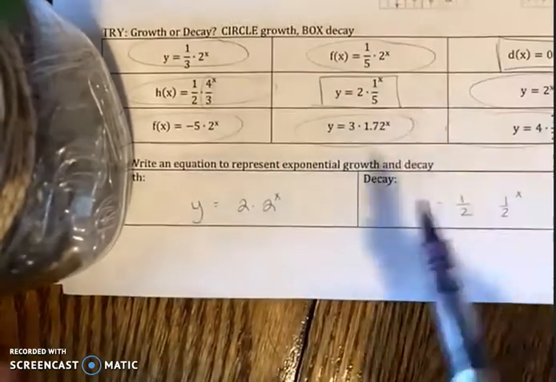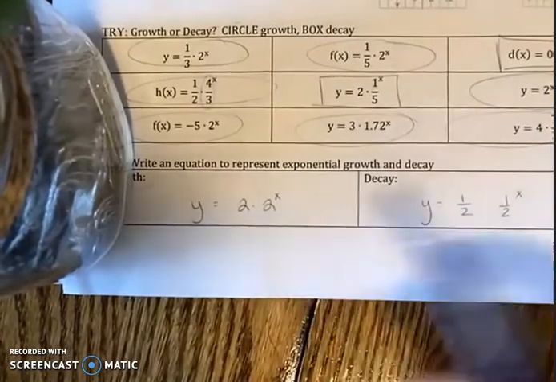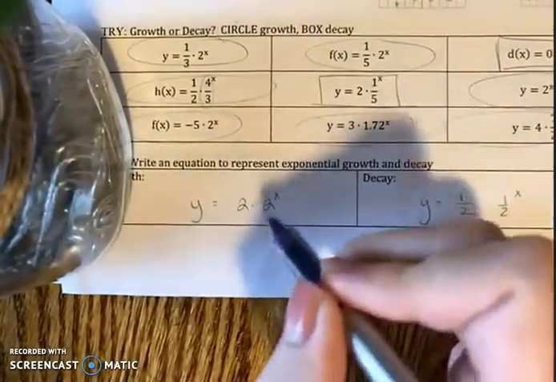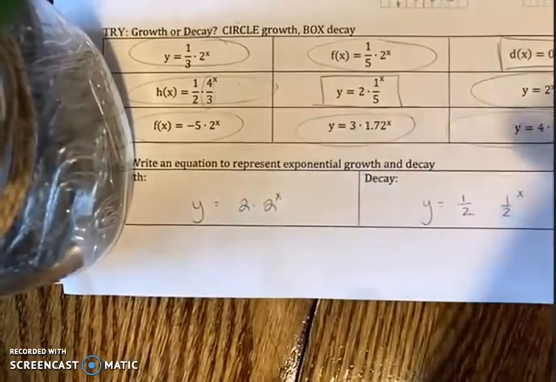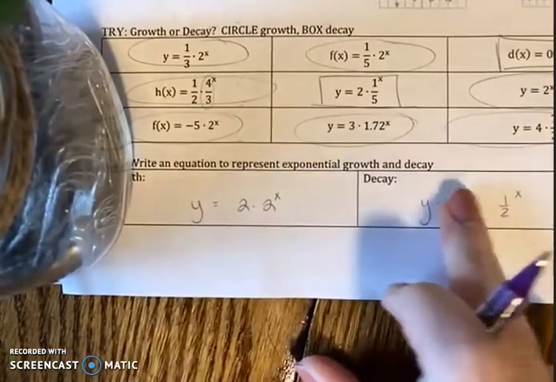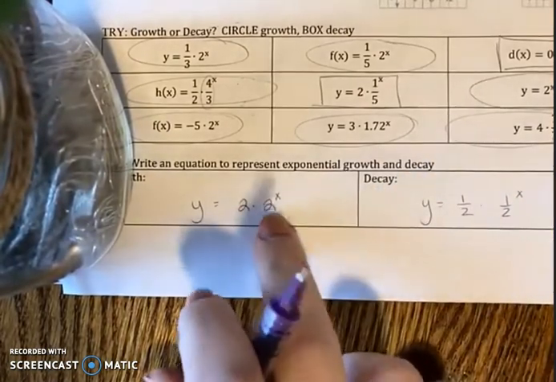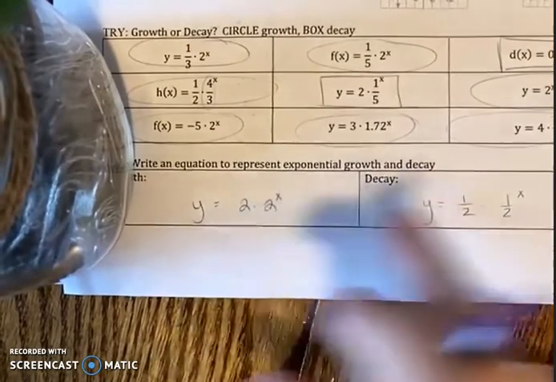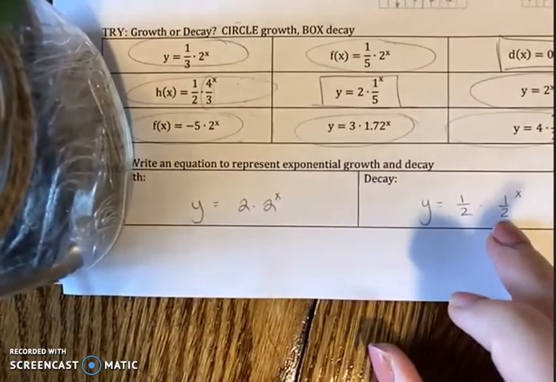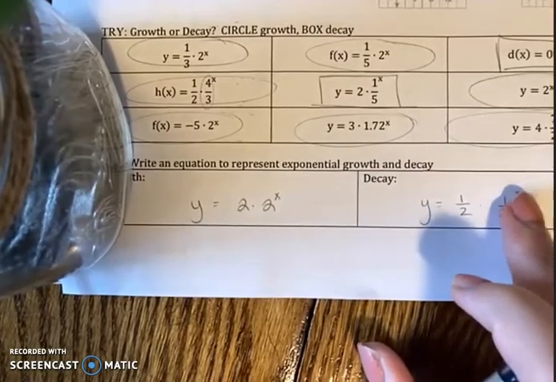Everyone's answers for the second try problem could look different. I just did something where I did include a values. I didn't have to. I could have easily just put 2 to the power of x and 1/2 to the power of x. Just make sure for the growth your base is greater than 1, and for the decay, your base is between 0 and 1. The base must be what's being raised to the power.